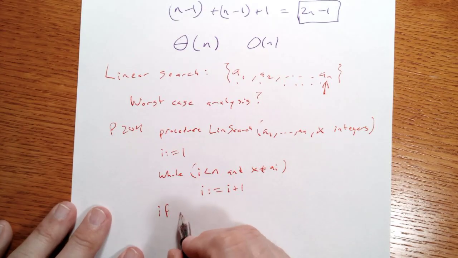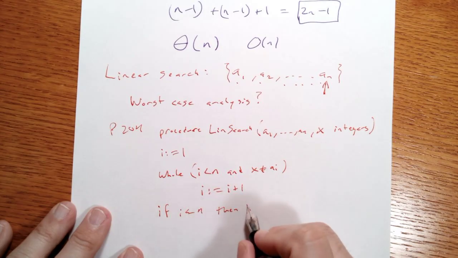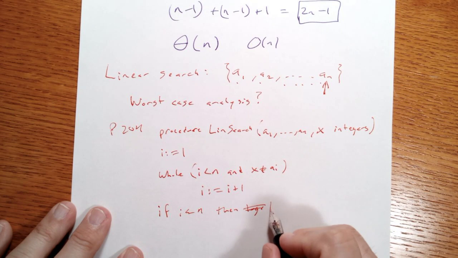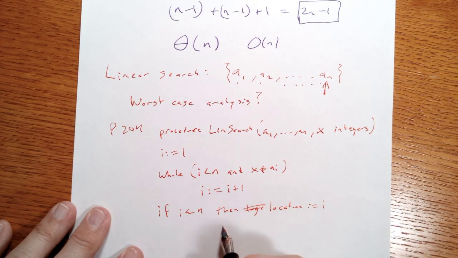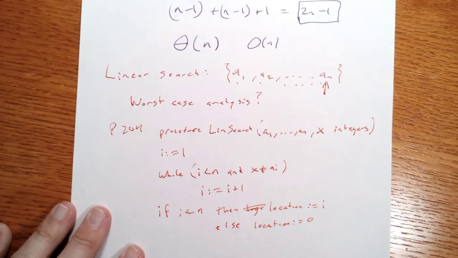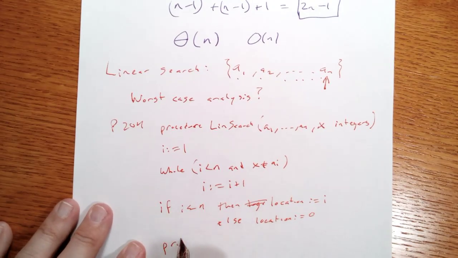If i less than or equal to n, then location is i, else location is 0. It's not here. Print location.